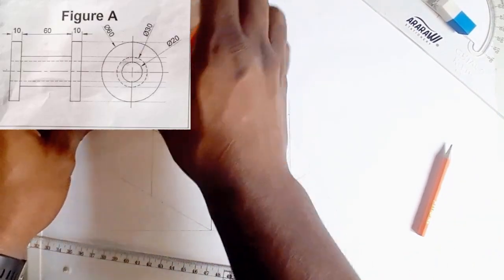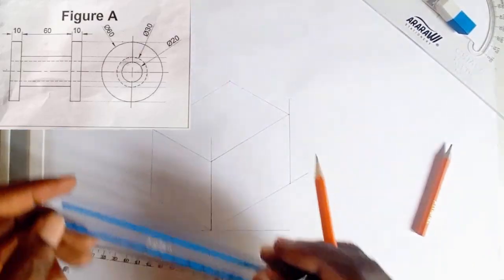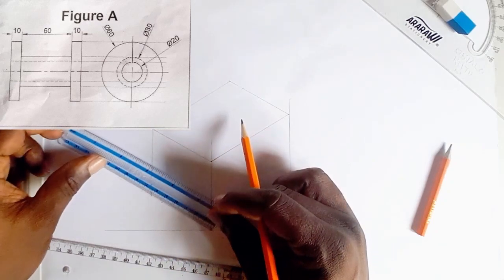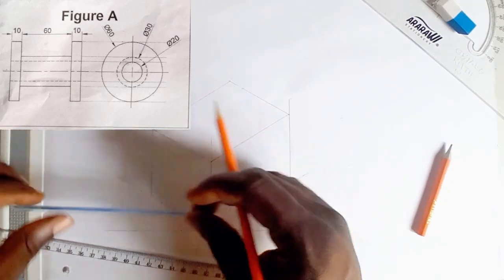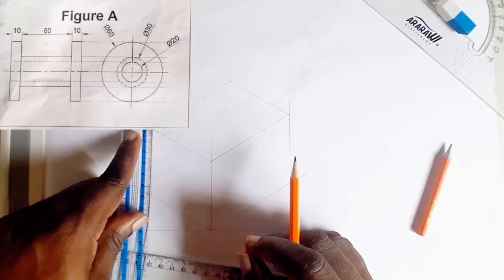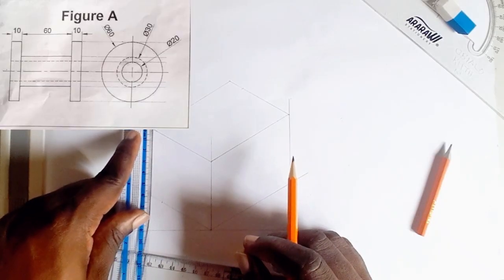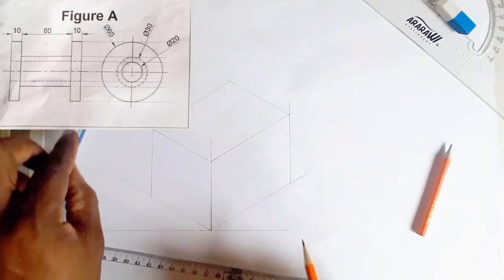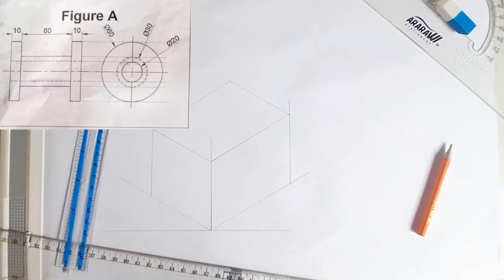You can confirm after measuring to be sure that all the measurements are correct. So this is 60, this is also 60. All right, and you can see it looks like a box. Now let's start reflecting the diagram on that part.